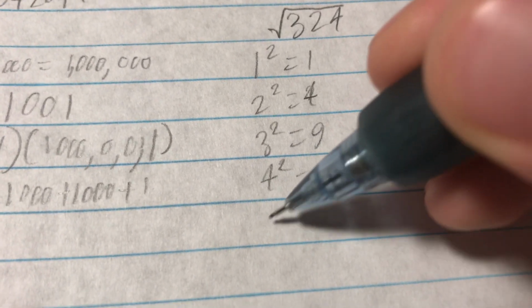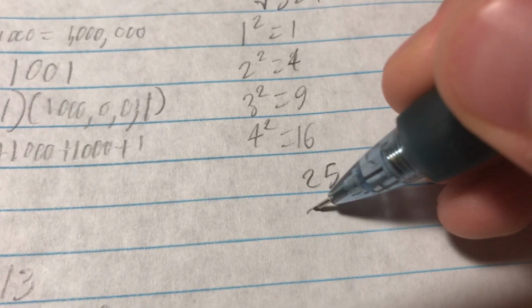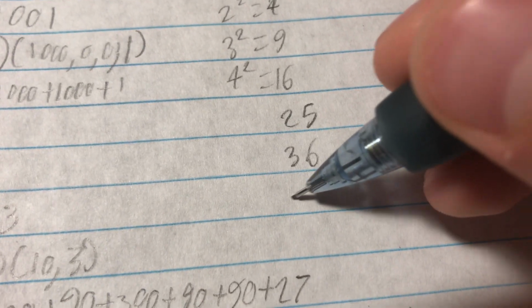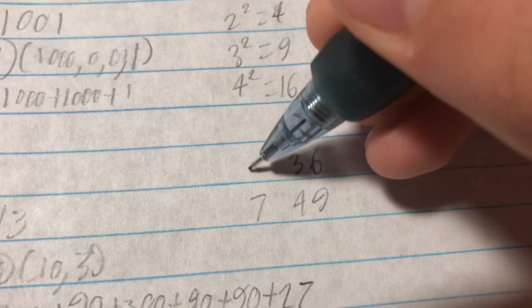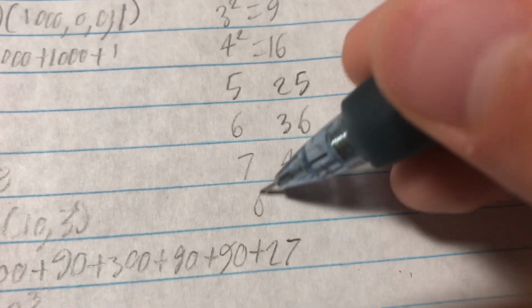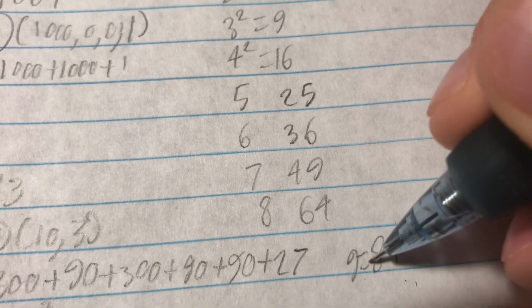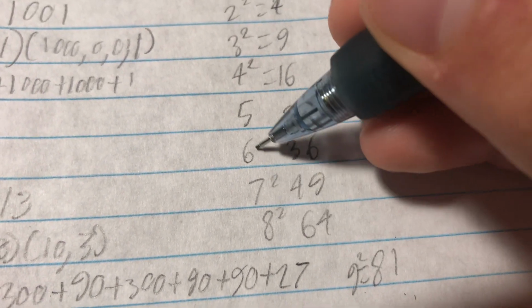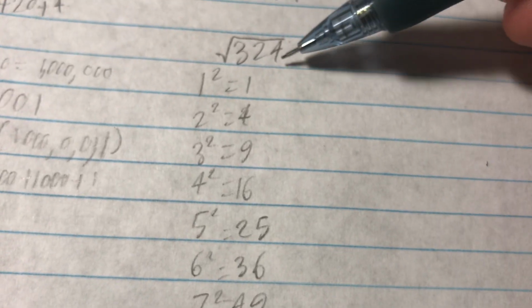So 16, 25, 36, 49, so this is 7, 6, 5, if you didn't know, so 8, 64, and 9 is 81. Squared equals. Good. So, knowing all this, now what we're looking for is that the last number equals 4.